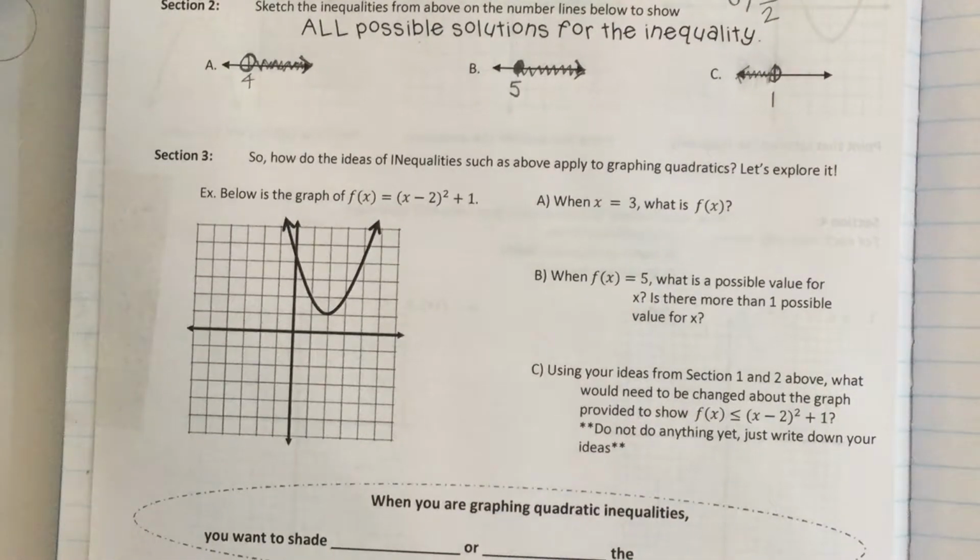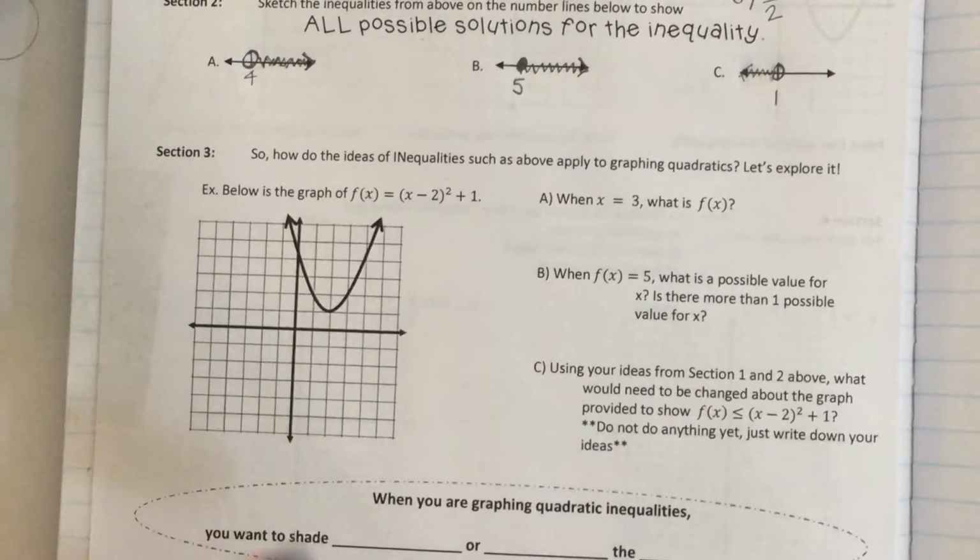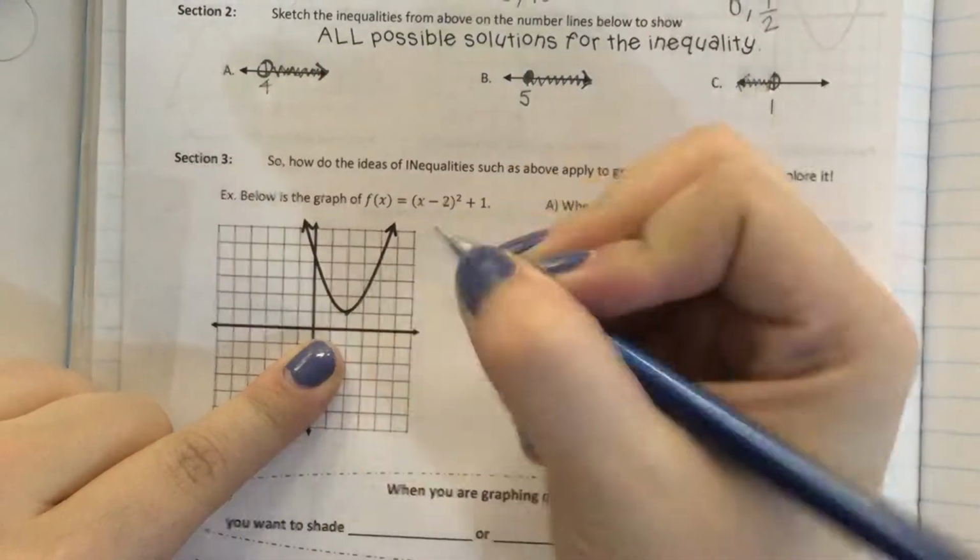How do the ideas of inequalities such as above apply to graphing quadratics? Well, let's explore it. So here's a graph. Where's my vertex at this guy? 2, 1. So here's 2, 1. Not that it matters, I was just curious.